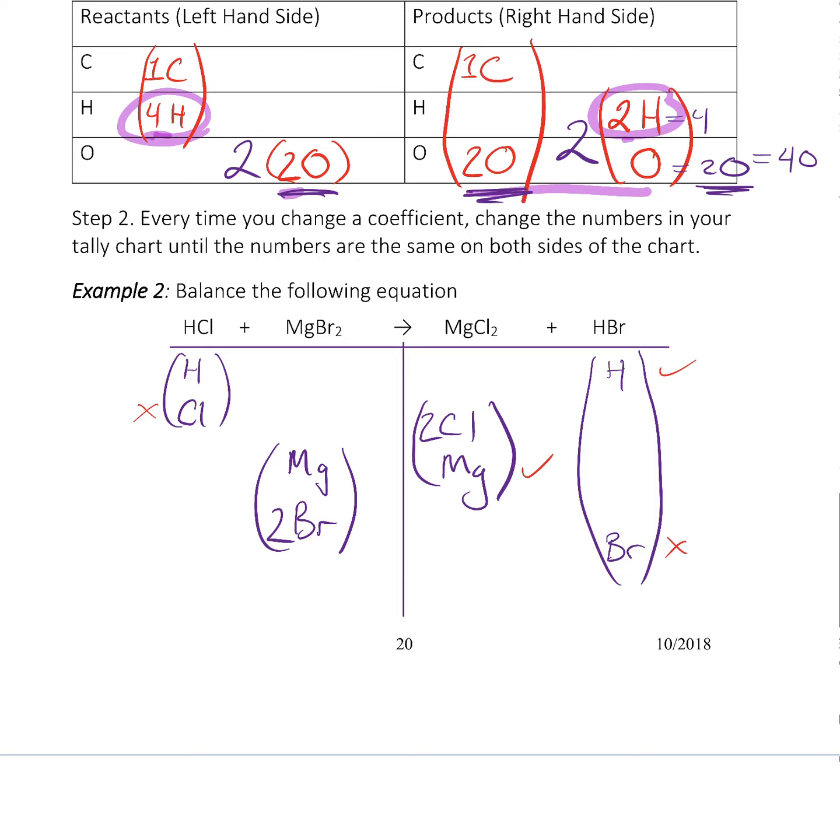So is there a way we could increase the number of bromines and the number of chlorines without doing too much more damage to the whole thing? I don't know if that's possible, but we'll try. Let's start. We gotta pick one to start with. You're always going to be increasing the smaller number. So if we have 2 chlorines and 1 chlorine, 1 chlorine and 2 chlorines, we want to increase the smaller one. So we're going to put the 2 in front of the HCl.